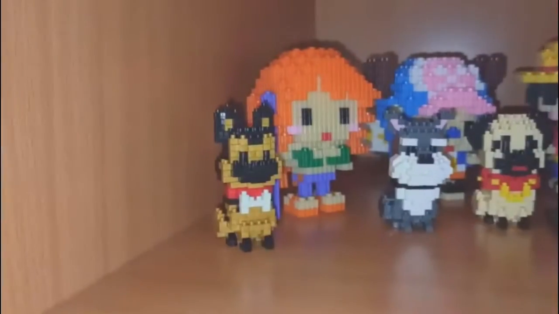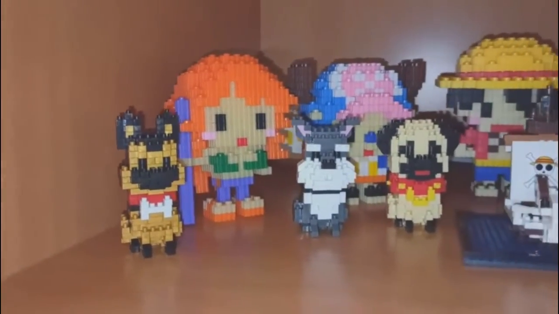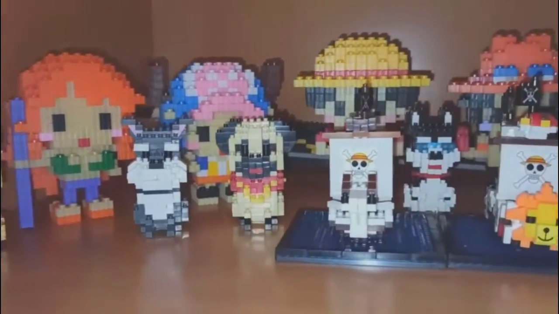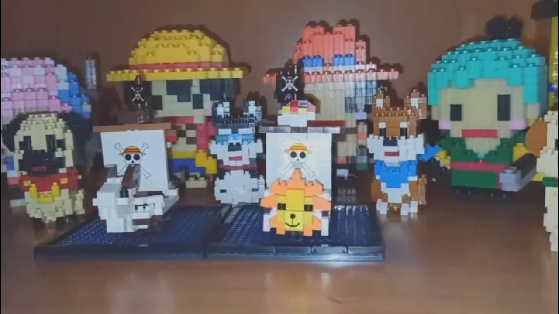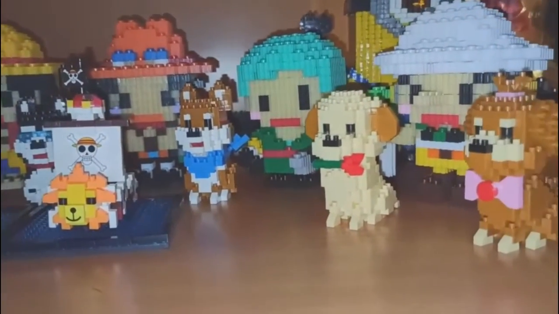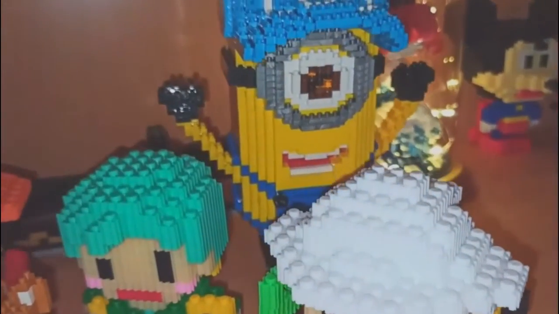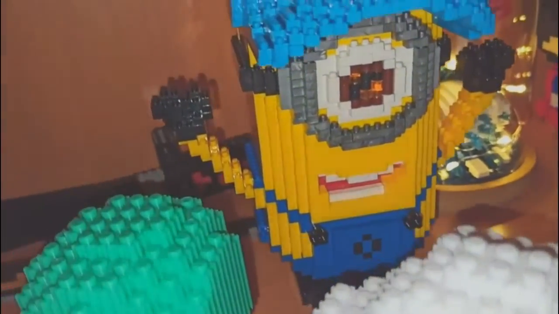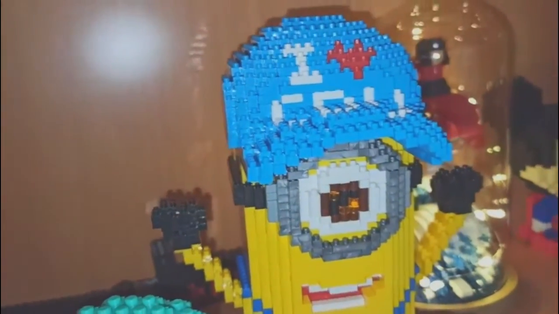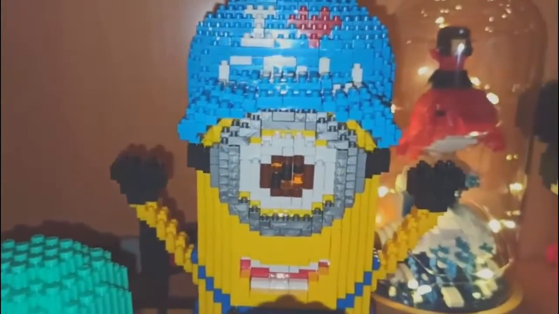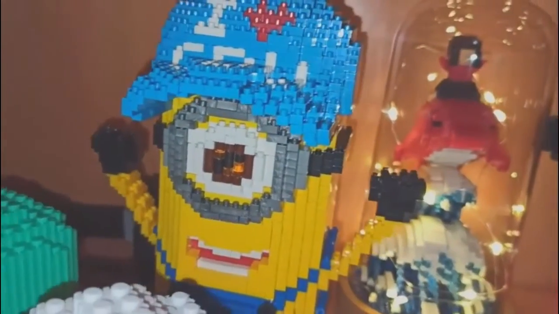And next, I will show you my collection of building blocks. I have almost all of the One Piece characters. If you are a One Piece lover, a One Piece fan, you watch One Piece, you know which characters I mean. And usually I build nano blocks to relieve my stress, and I want to have a nice time.